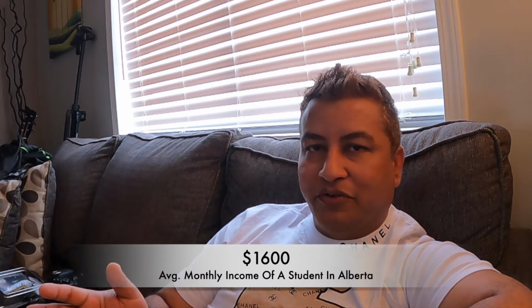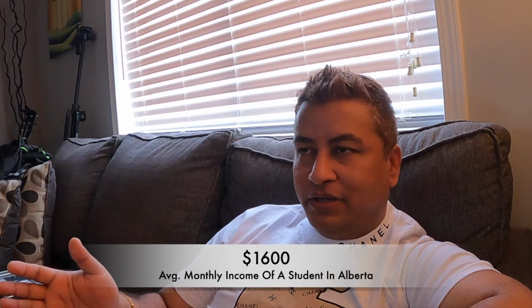For example, the minimum wage rate of Alberta is $15 per hour, whereas the minimum wage rate of Ontario is $14 per hour. Likewise, other provinces have different minimum wage rates. Based on the minimum wage rate of Alberta, the average monthly income of a student will be around 1,600 Canadian dollars. It will not be the same for all students.